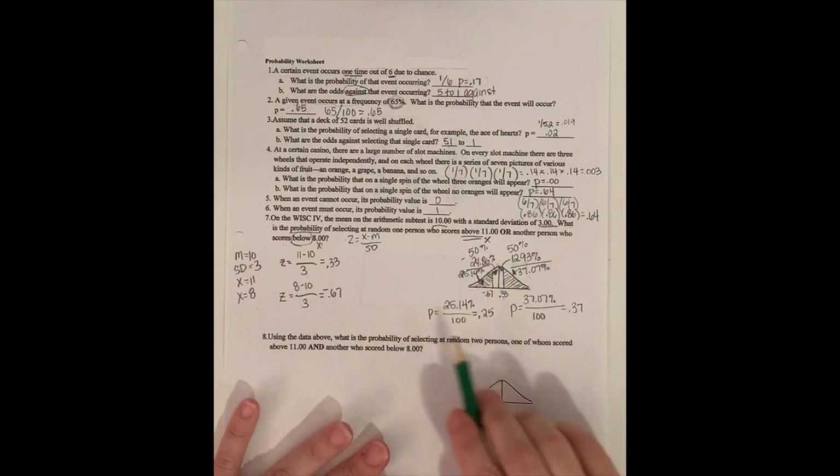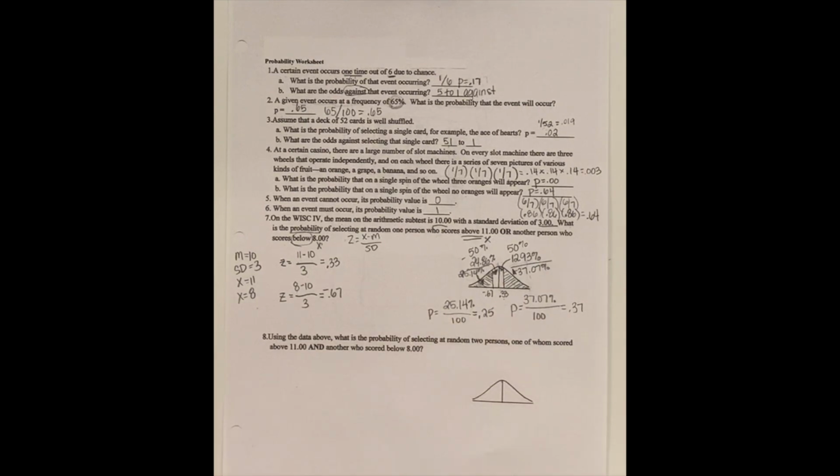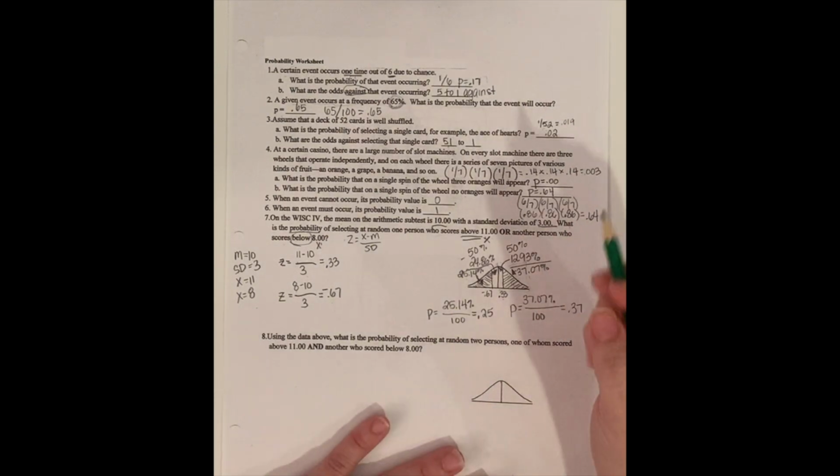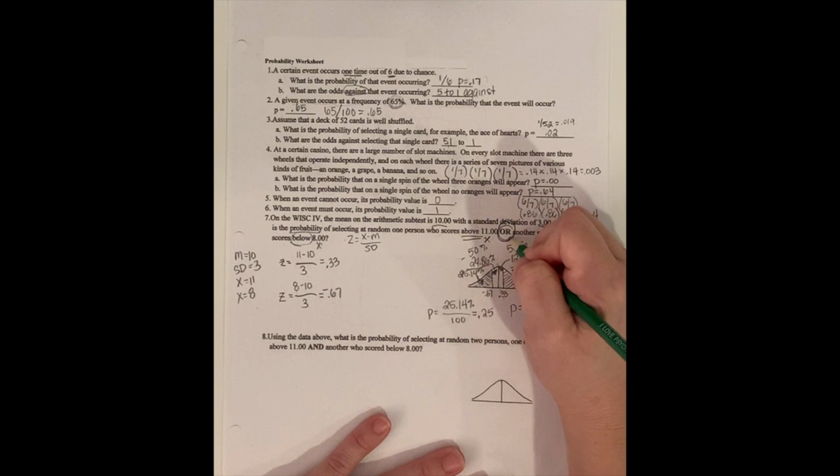Okay, so it's asking for probability, and I have my two probabilities or p-values, as we call them on the statistics streets. I have those calculated, and so now I just need to figure out what to do with the two of them to end up with one final probability. So I'm going to look for this keyword here that says "or."